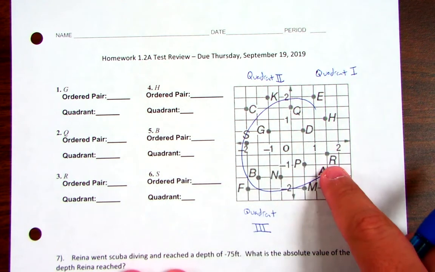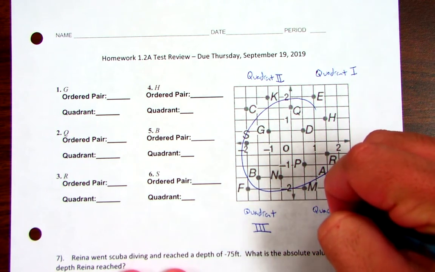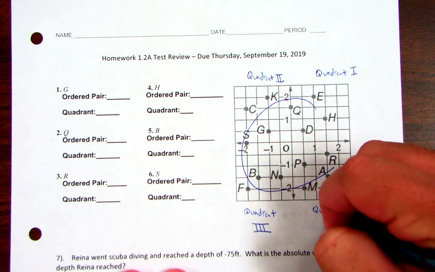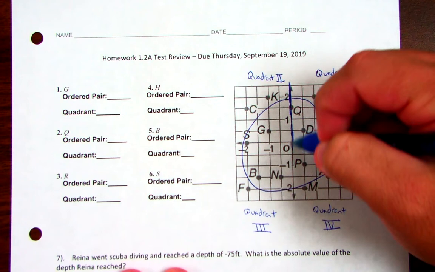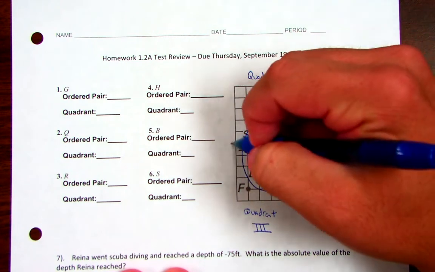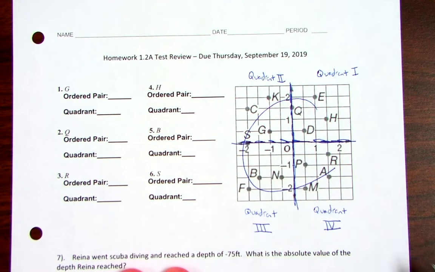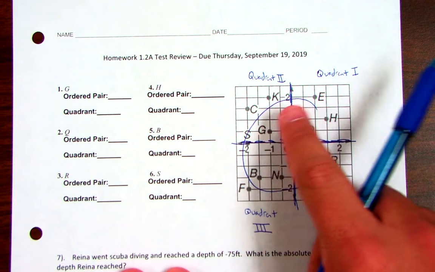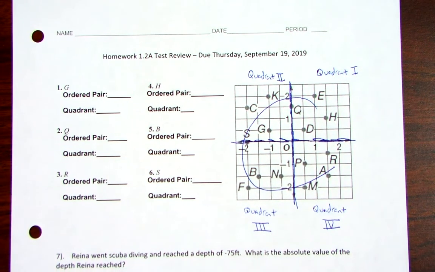And then finally where it ends up right here is quadrant 4. Now I'm going to make this so we can see it a little bit better. As you can see, there's 1 quadrant, 2 quadrants, 3 quadrants, 4 quadrants. Now we can see that a little better.